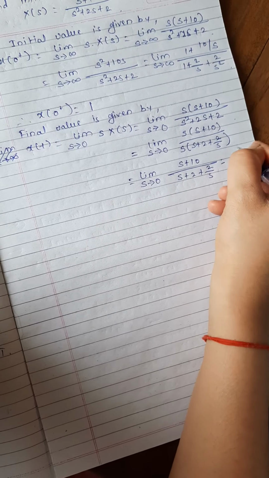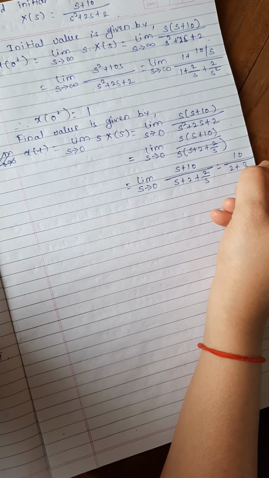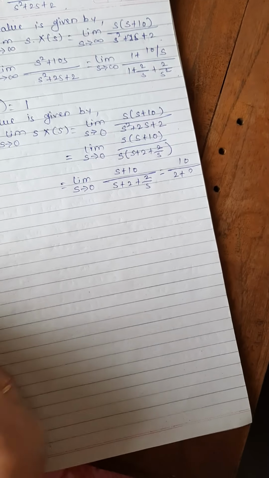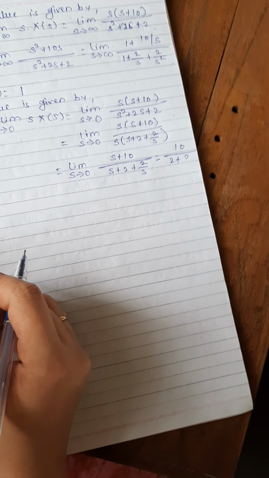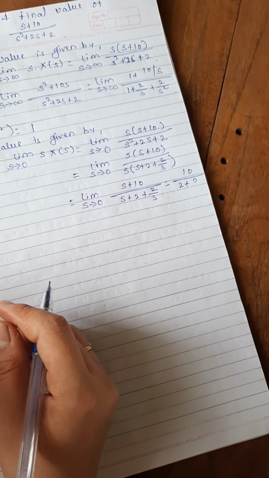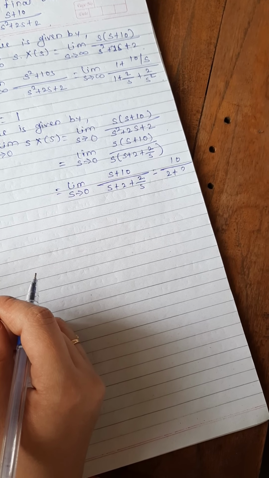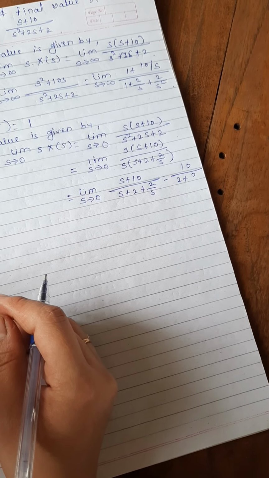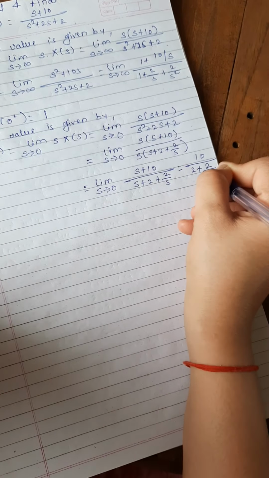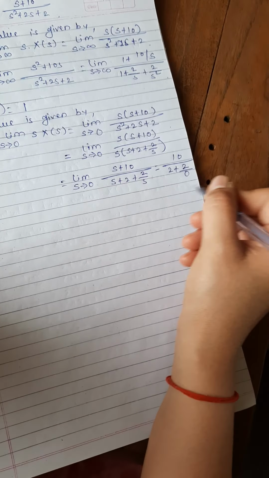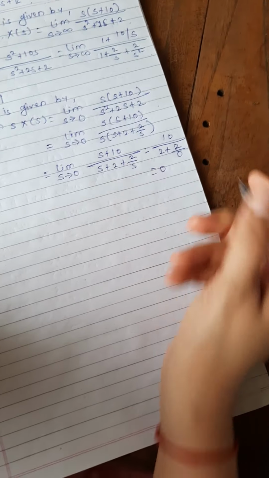So as s tends to 0, we get 10 by 2 plus 2 by 0. So your final value is 0.